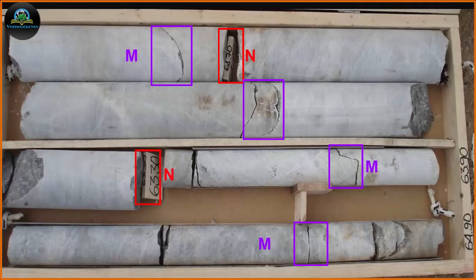Apart from this natural joint, if I look carefully over here, I can see some curved surface which was not actually present in the rock, but due to the faulty drilling, this core breaks down into two pieces. So we will not consider it as a natural joint. We will consider it as a mechanical joint. Now the question arises: how can we differentiate between natural joints and mechanical joints?